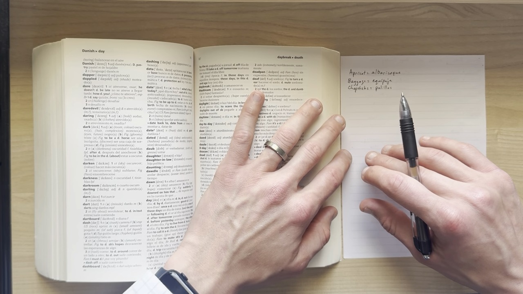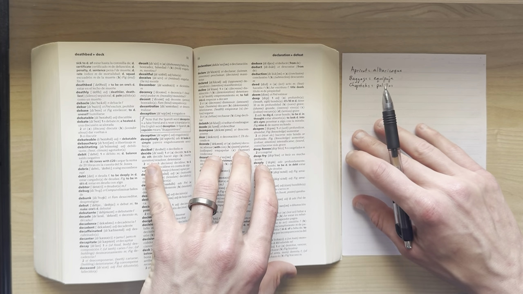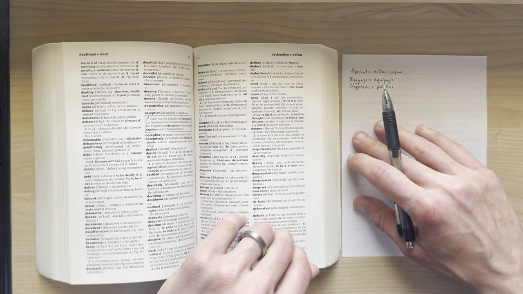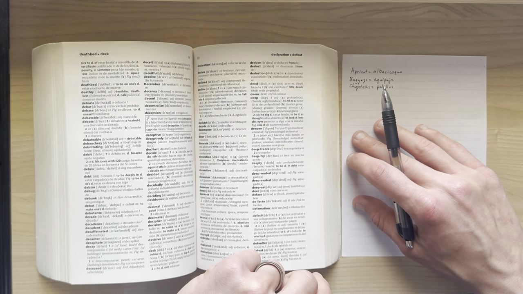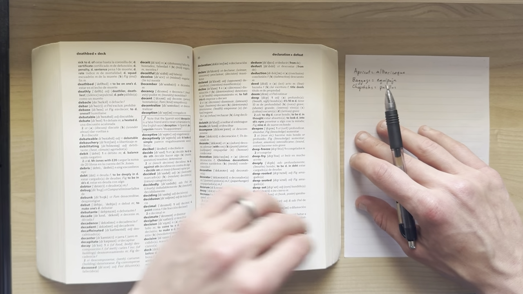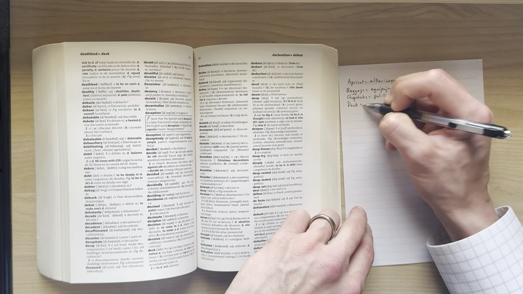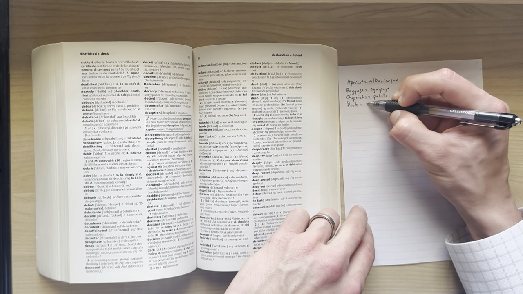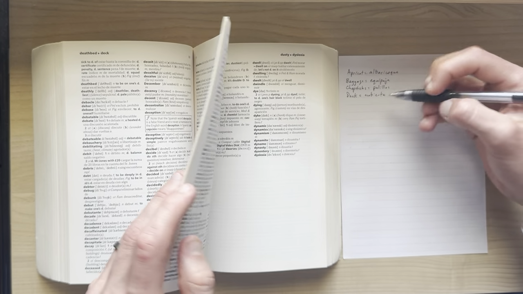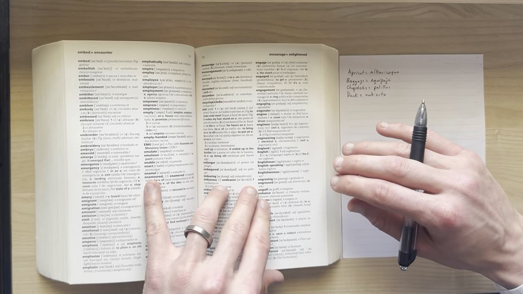Okay. What else do we want here? We're in the D's. I'll do the word deck. Cubierta. Which is kind of cool because I can see the root word cubrir, which means to cover. So it's a covering on a ship or on a house.